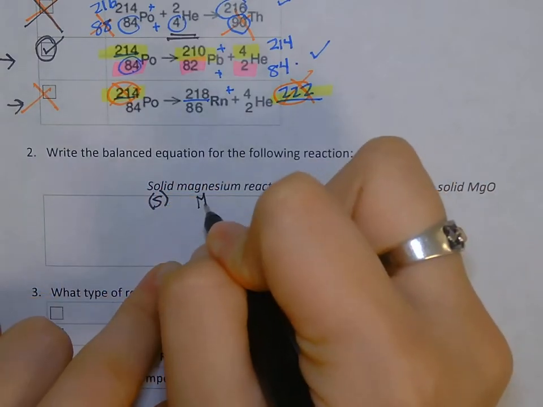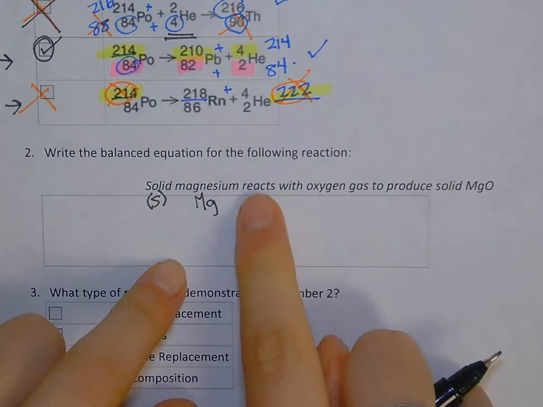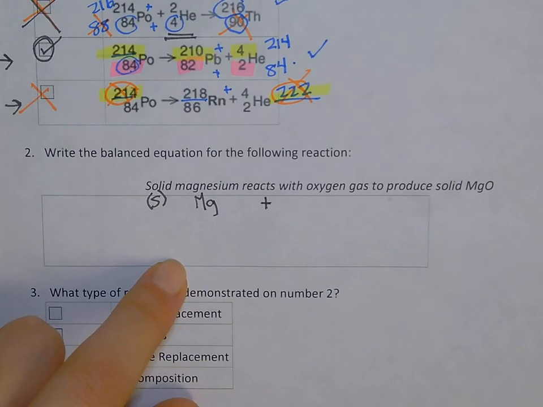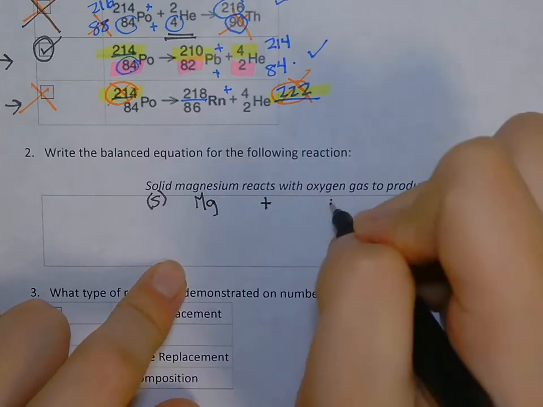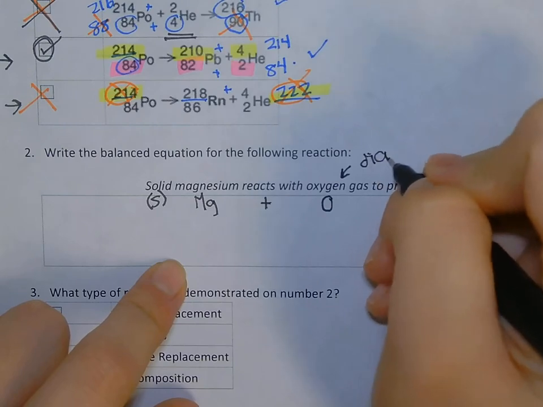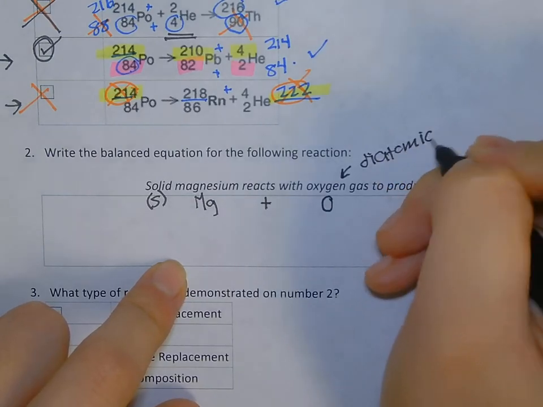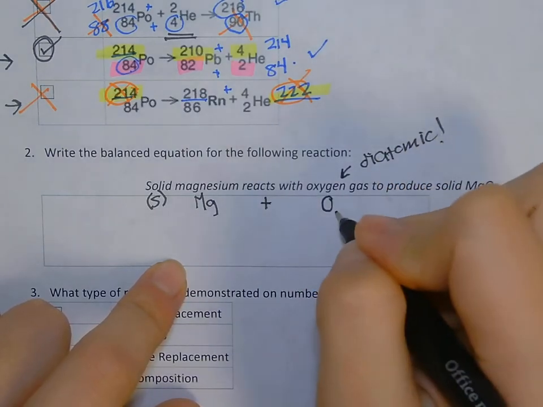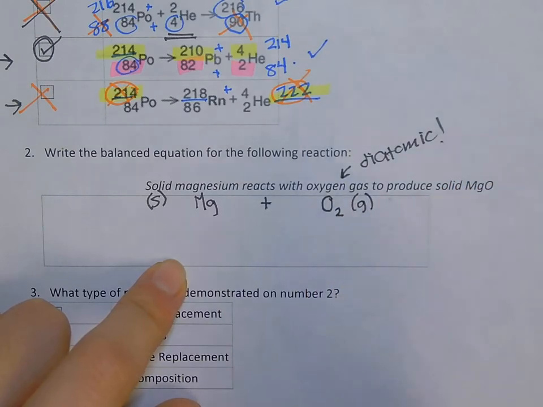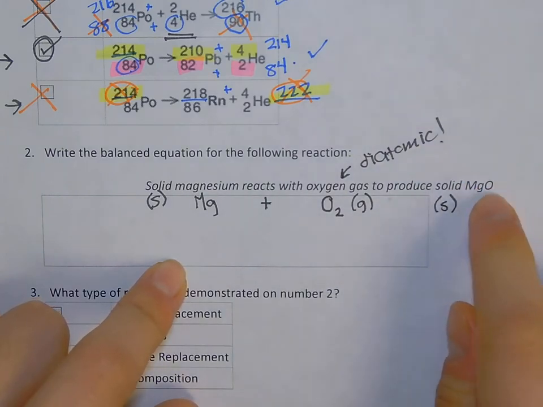Magnesium, Mg, reacts with, that means that I'm going to have some kind of plus sign. Oxygen gas. Oxygen gas is a diatomic molecule. Therefore, when you are writing it, it has to be O2, and it is a gas. To produce solid, so again a parenthesis with an S in it, and then they gave you the product, MgO.